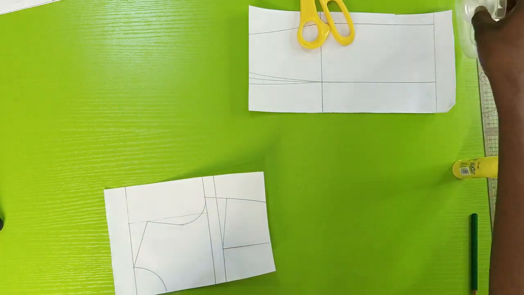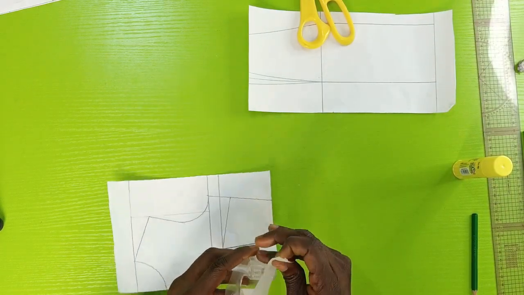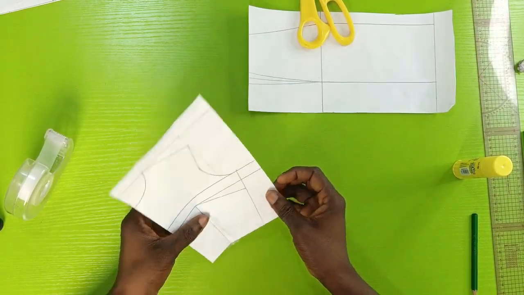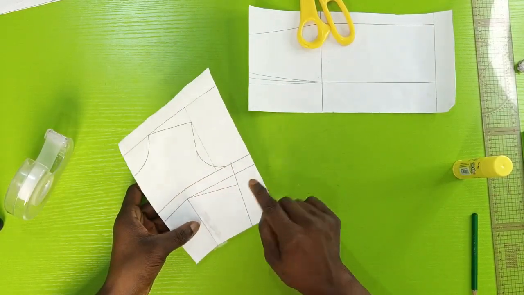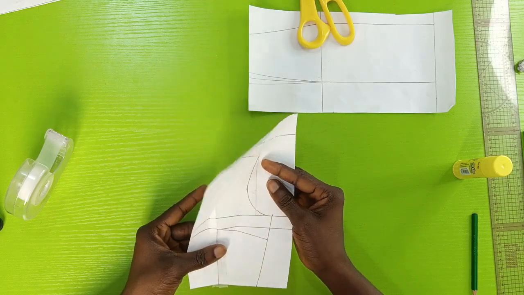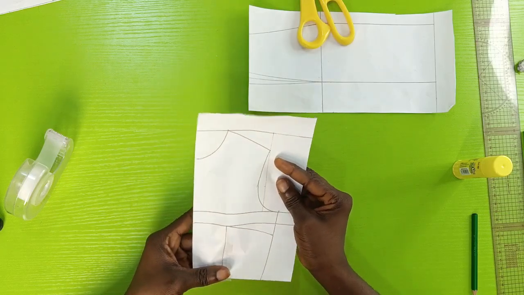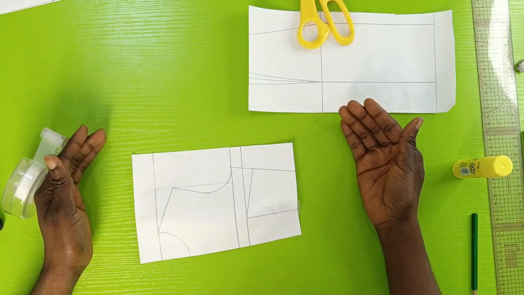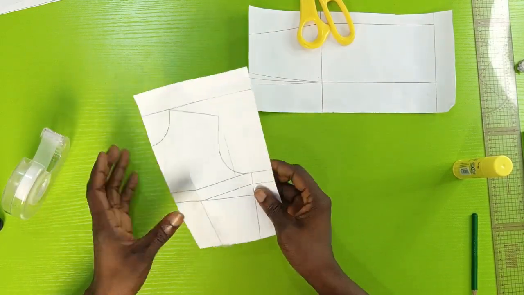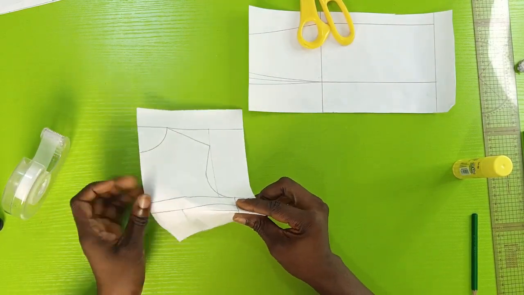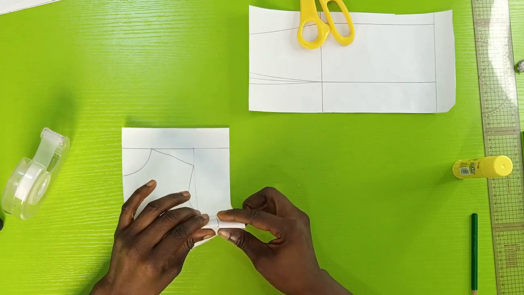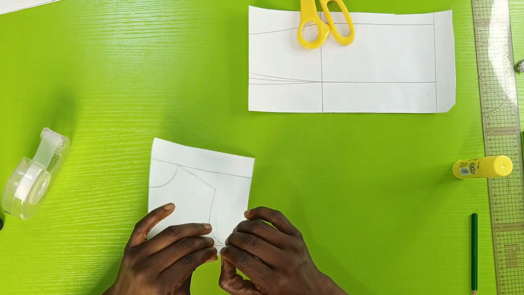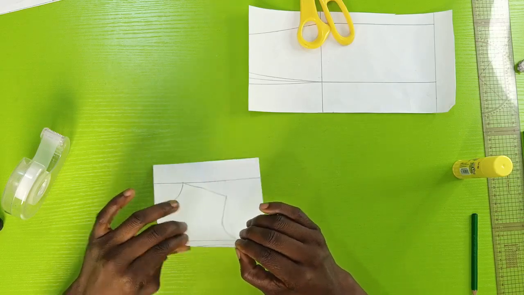So I'll be using my scotch tape to do that. So I'll go ahead and repeat the same process for the side darts. So I can tuck out my pattern this way. Can you see? See, the pattern is no longer relaxing, right? So I'll also form a crease line on the side darts.